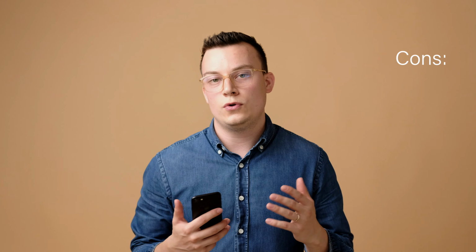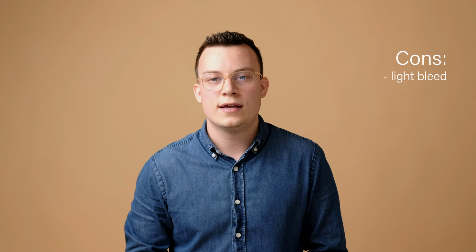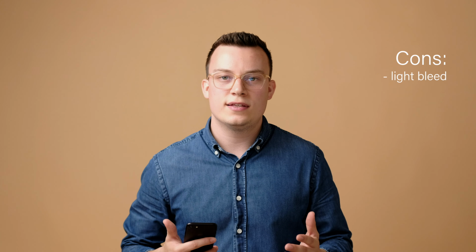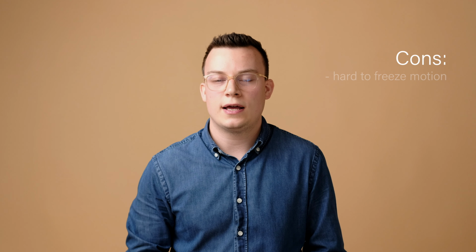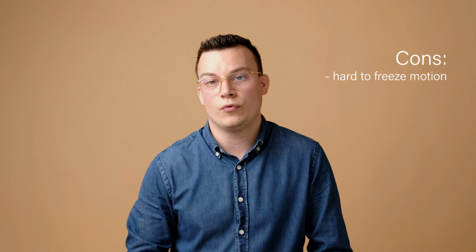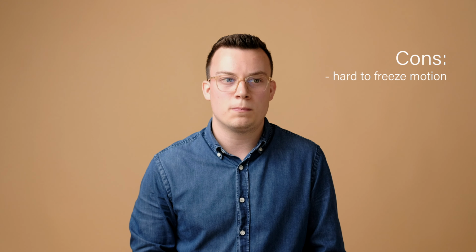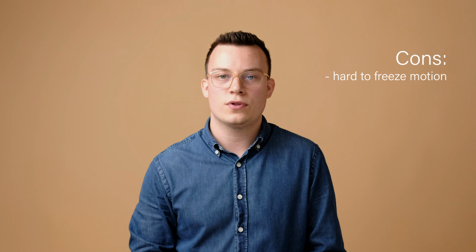A few cons for continuous or video light is that you are going to have usually an issue of light bleed. Now, the best way to avoid this light bleed is to go into a completely dark room with no other lights turned on, and in that dark room you can then use this continuous light for the most accurate light setting. Another con is that you can't really freeze motion. Now, you can use a really high ISO or a really high shutter speed with a low aperture, but then you are going to run into a compromise with the overall quality of your image. So usually for freezing motion, a continuous light is not going to be the best option for you.